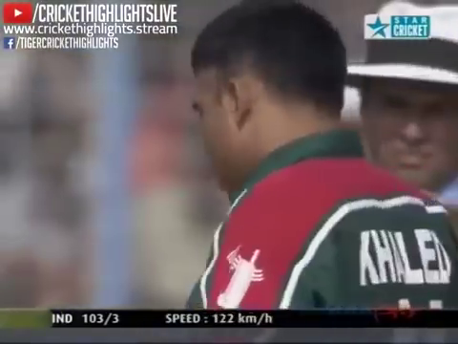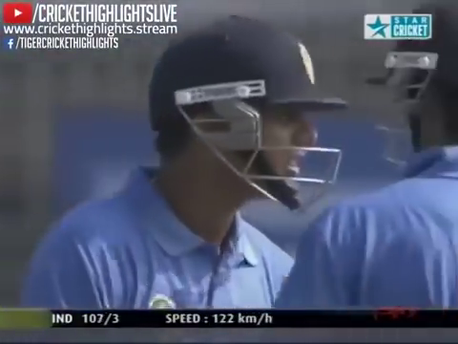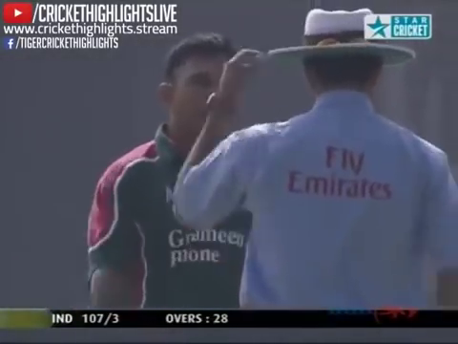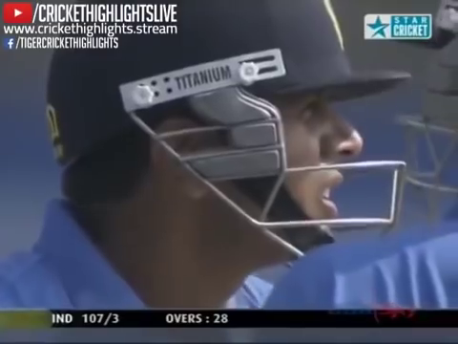That's another edge, and that will not be away from four. The second time Rahul Dravid has got 4 runs in a manner that he's not quite used to doing. 28 overs gone, it's 107 for 3.